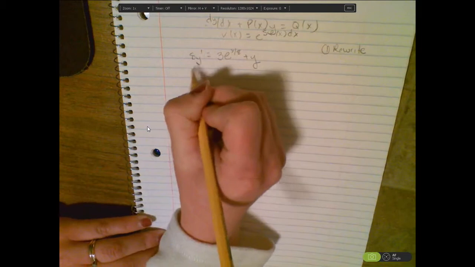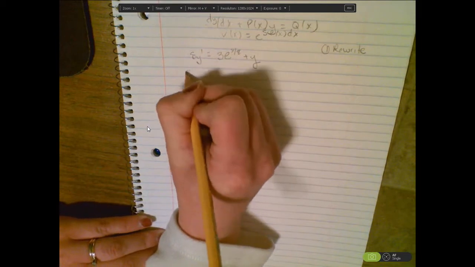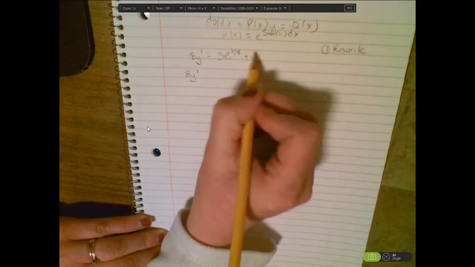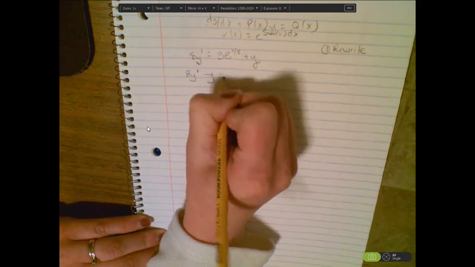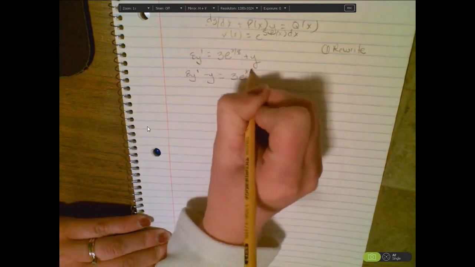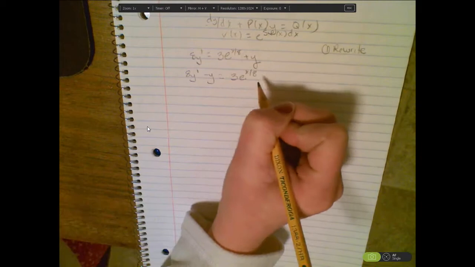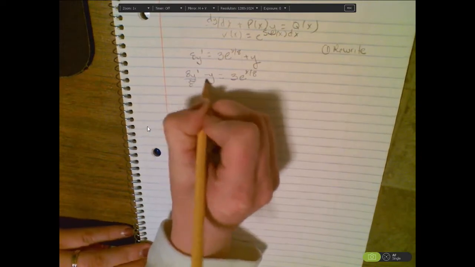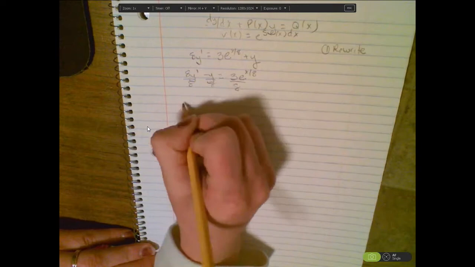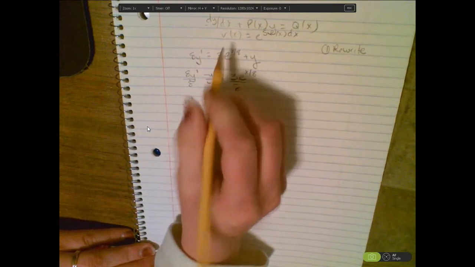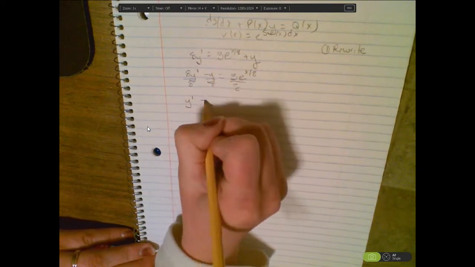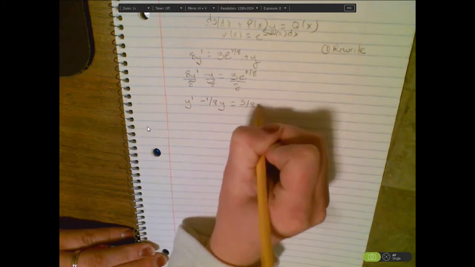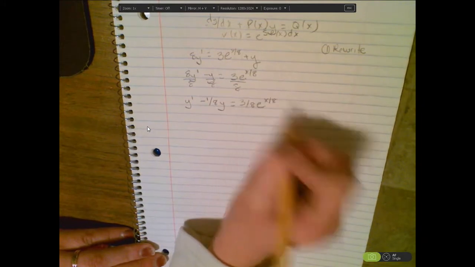So I need the dy/dx, or the y prime, on this side. So I'm going to leave this here. And I need the y term. So I'm going to move this term over, and then everything else gets left on the other side. That's our q of x. Now I need this alone, so I'm going to divide everything by 8. So what I have is y prime, or dy/dx, minus 1/8 y equals 3/8 e to the x divided by 8.